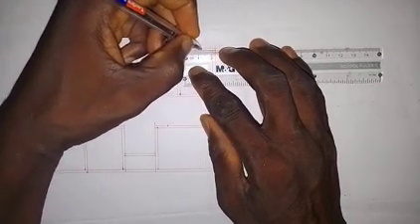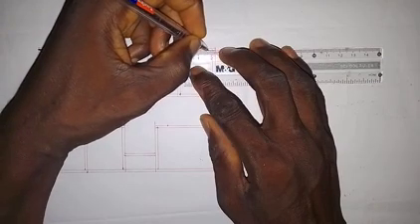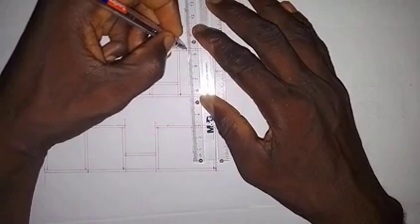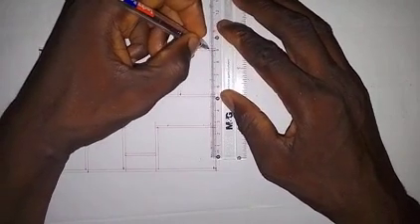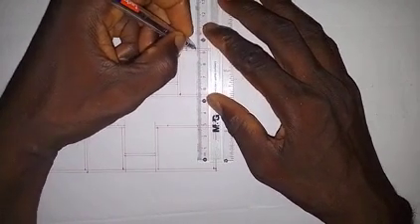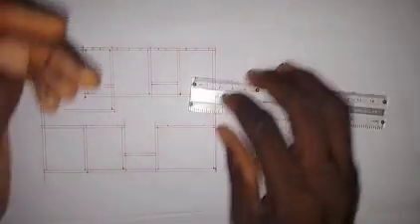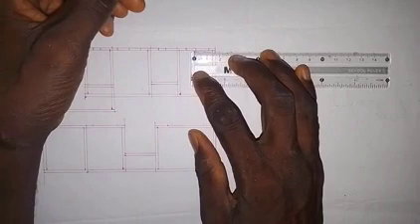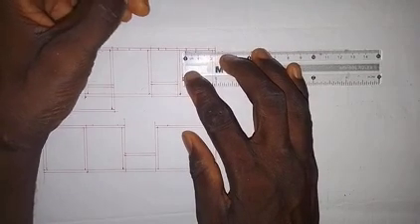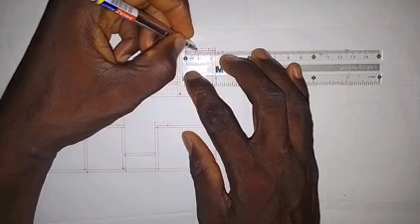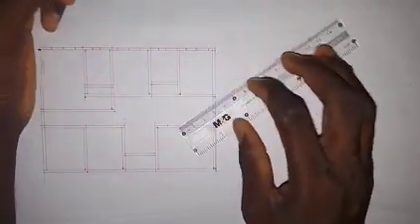This is 9 millimeters. Then we have 18 millimeters. So I need to make this thick. Alright, there's no way I will not pause the video. Okay, let me check this. Okay, this is 9.